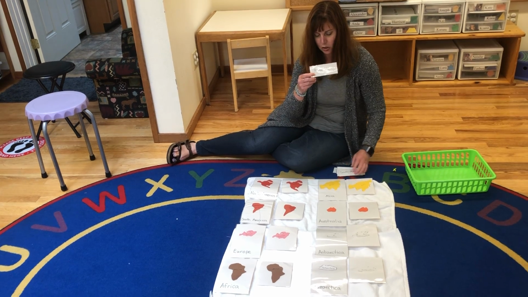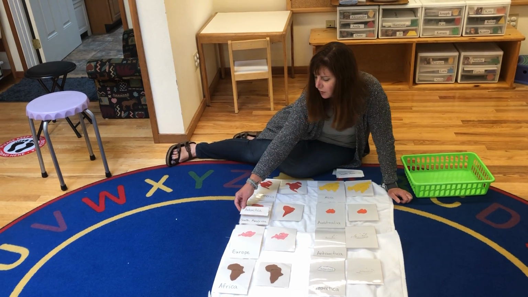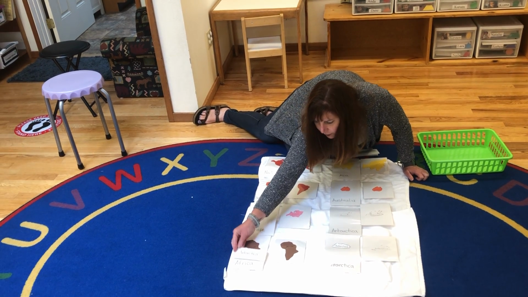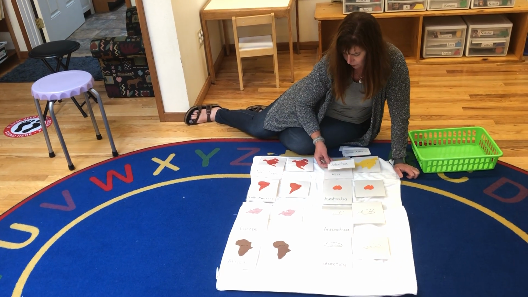So this says Antarctica. And I usually have the child match the label up and look very closely at the word.